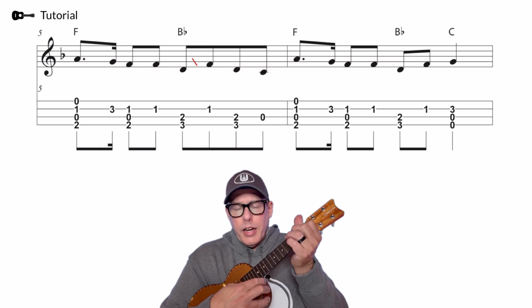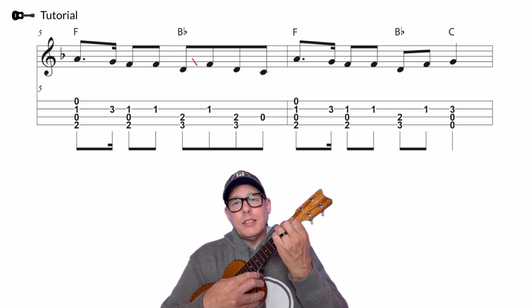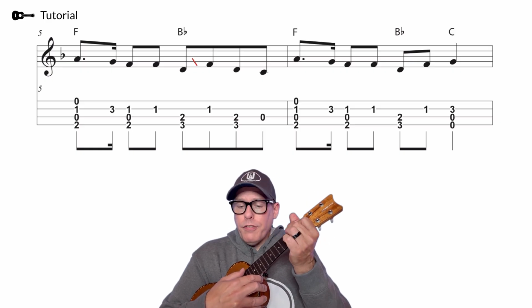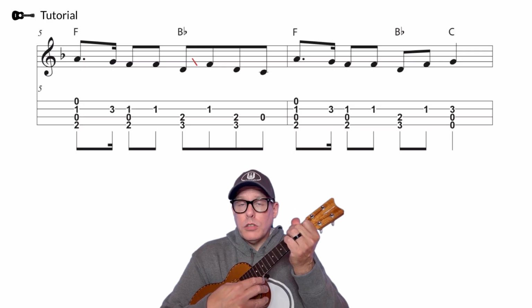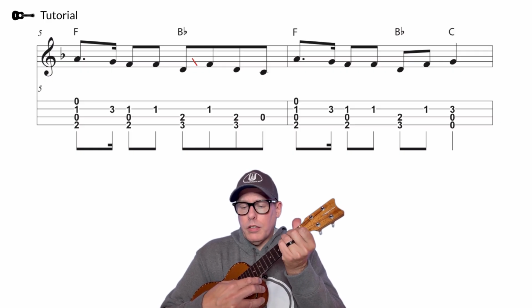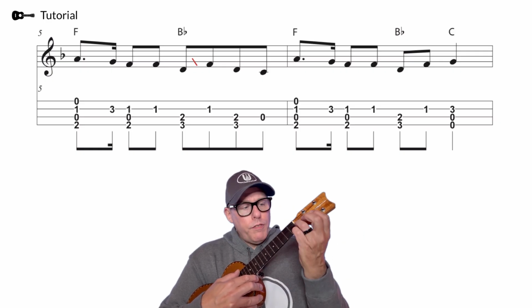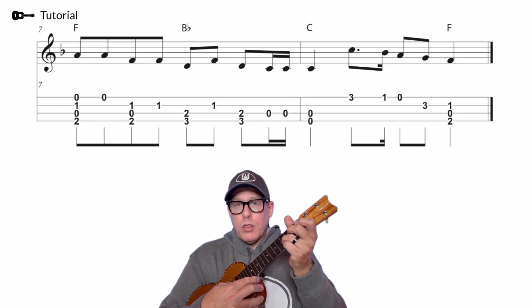3rd line, F chord, 2nd string, 3rd fret, F chord, strings 4, 3, and 2. Repeat the 2nd string, switch over to B flat shape, strings 4 and 3, 2nd string, strings 4 and 3. 3rd string open, F chord, 2nd string, 3rd fret, F chord, strings 4, 3, and 2. Repeat the 2nd string, B flat shape again, strings 4 and 3, 2nd string, 1st fret, C chord, again with the ring finger on the 2nd string, 3rd fret, strings 4, 3, and 2. 4th line of the song now.